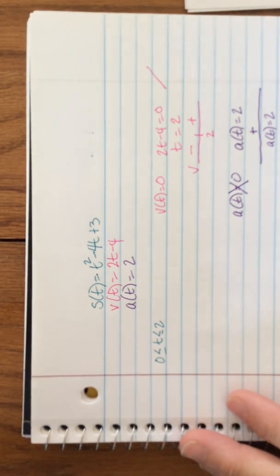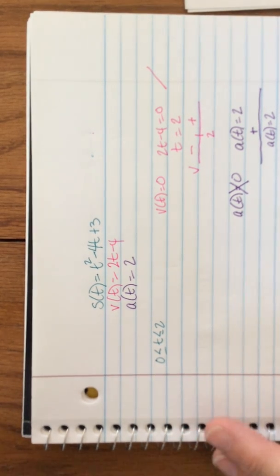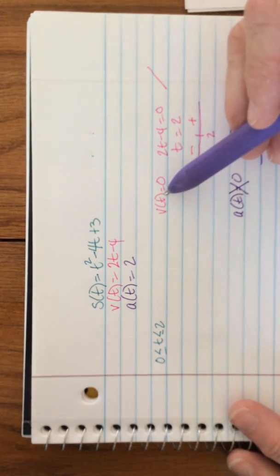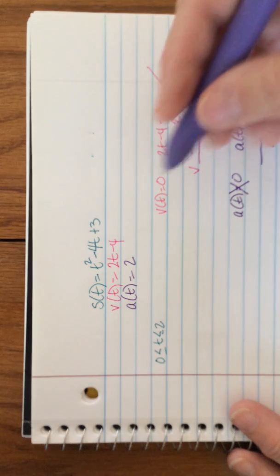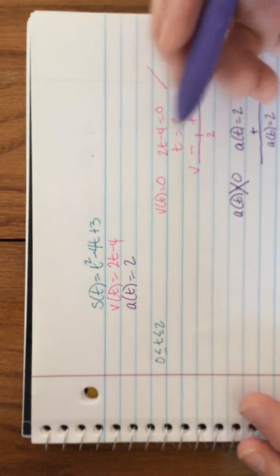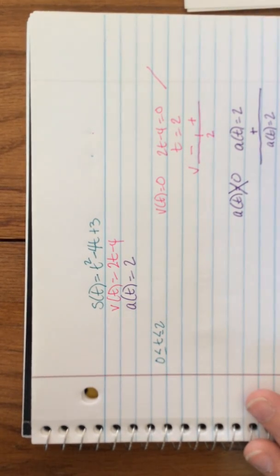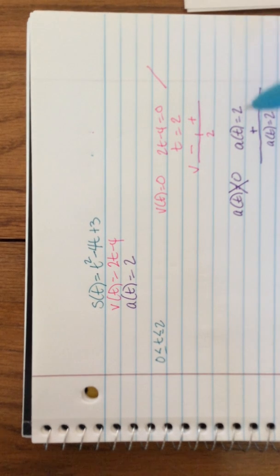Okay, so now let's talk about, remember that velocity is like the first derivative and acceleration is the second derivative. So I like to create a double sign chart. And that double sign chart looks like this. I only have one critical value that I need on my sign chart, and that is 2.